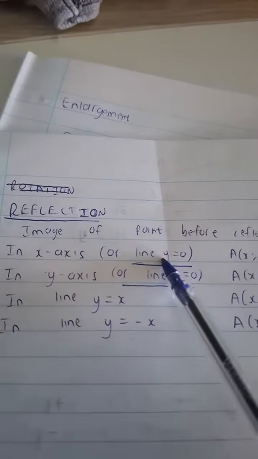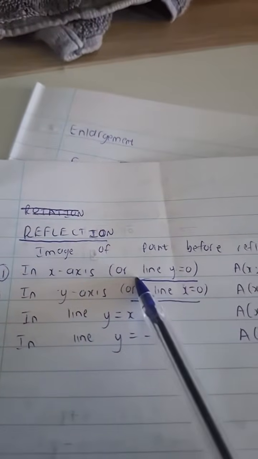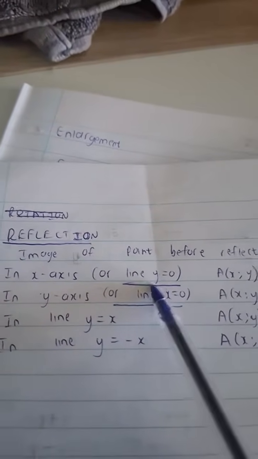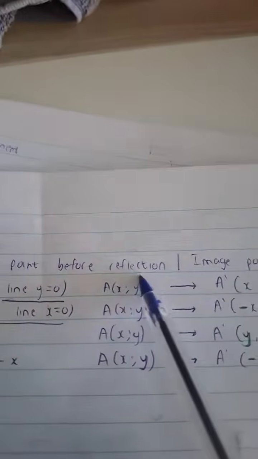Are we together, guys? In the comment section, are we following that reflection in the x-axis or the line y is equal to 0 simply means this: y is affected. How? There's simply a change of sign of y. That's all that means when we are reflecting in the x-axis or the line y is equal to 0.